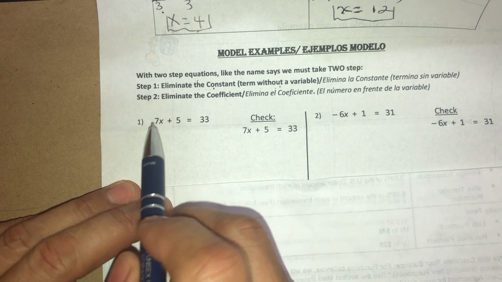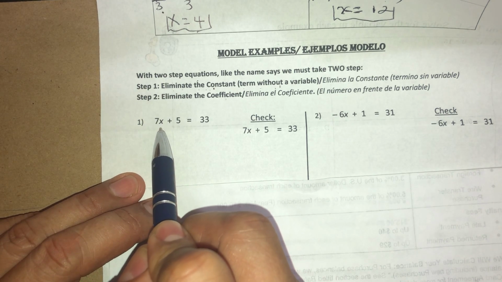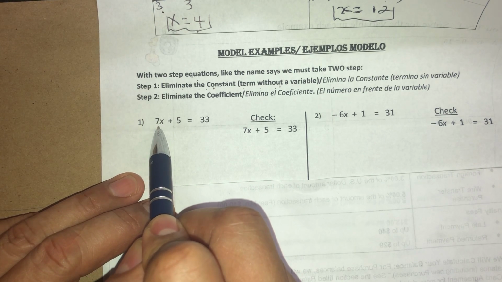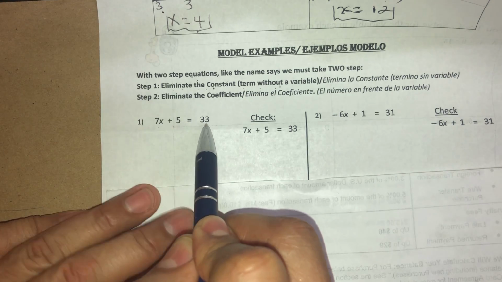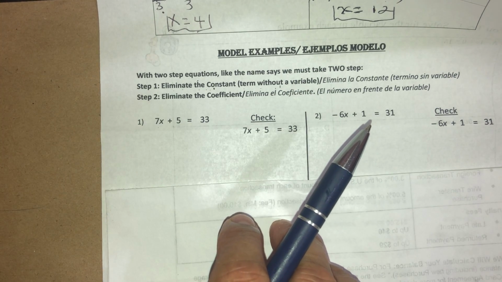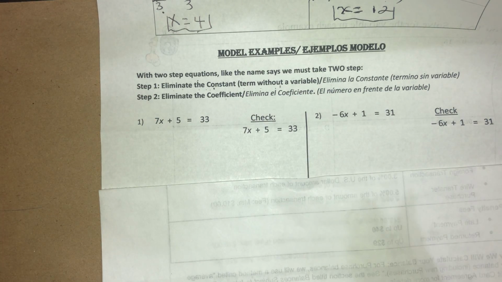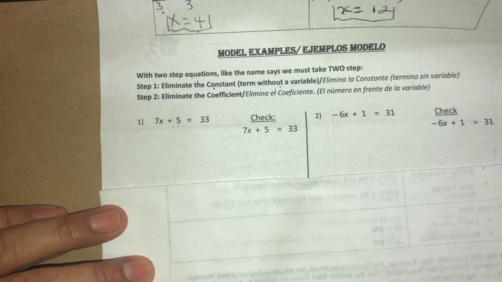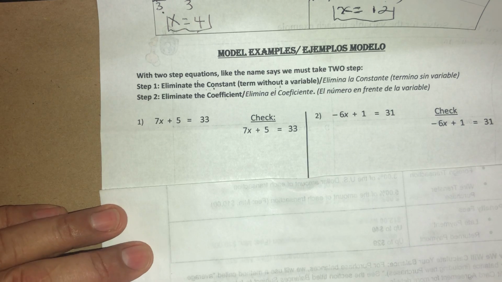Think about it. We're looking for a number that when you multiply times 7 and you add 5 will give you 33. Some people can do it in their head, but the more steps we add, the more difficult it's going to become to do it in our head, all right? So it is very important that you learn step by step, okay? 1 step at a time.